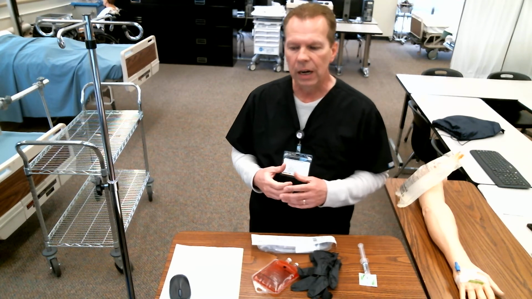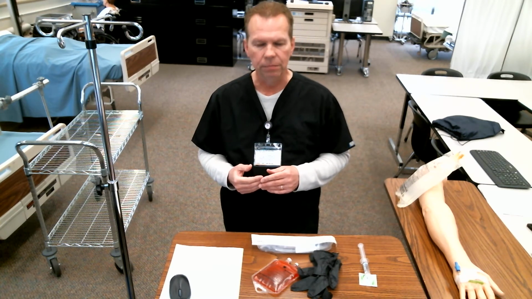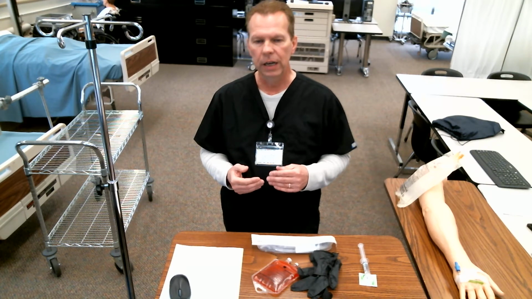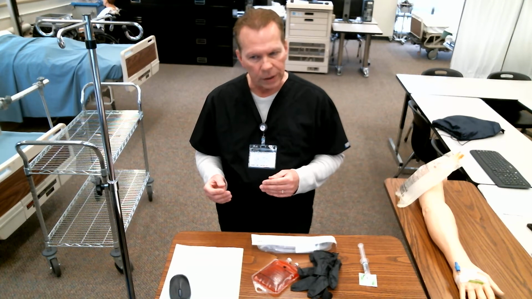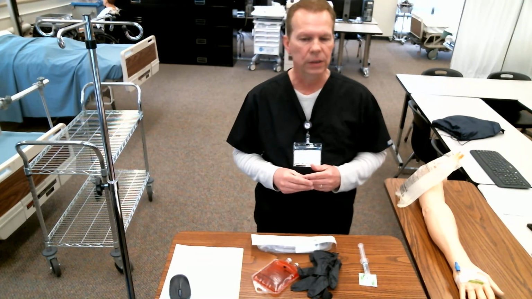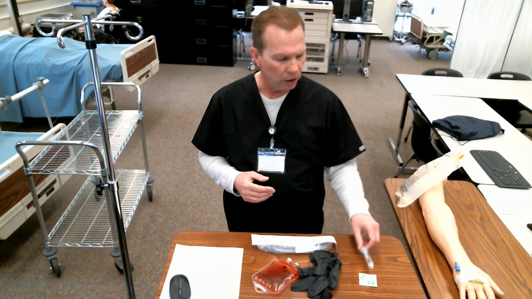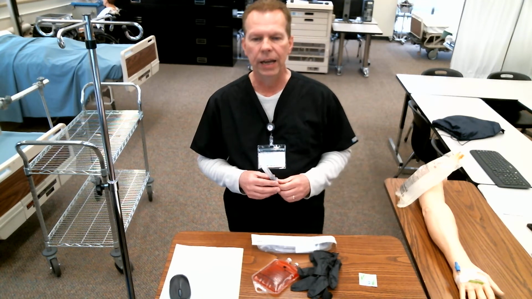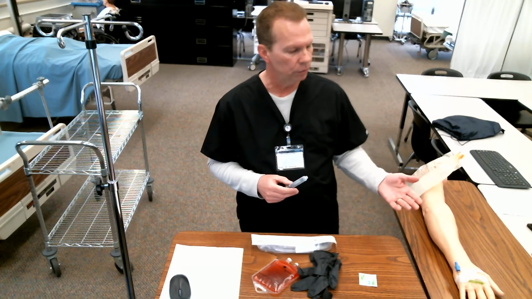I want to make sure that I have a large bore access needle in. So if they've just got a 22 gauge, that's not sufficient. We can do it through a 20, not preferable, but it can be done. 18 gauge is the most preferable. So I'm going to make sure that my patient has a bare minimum of 20 gauge, 18 gauge preferred.